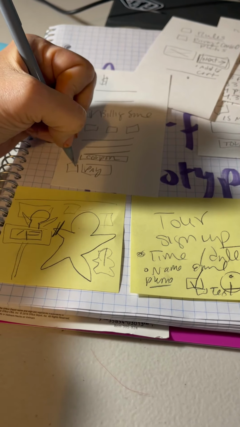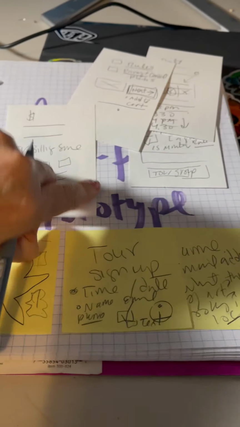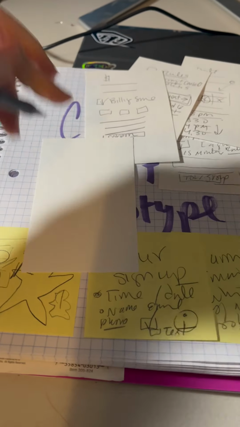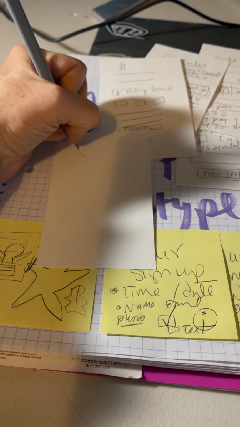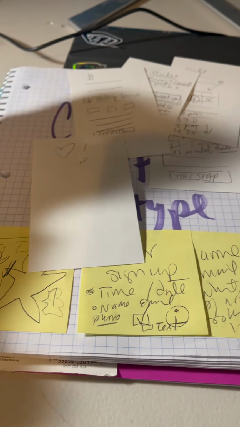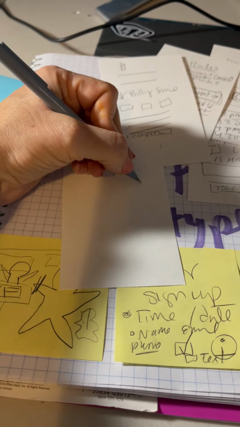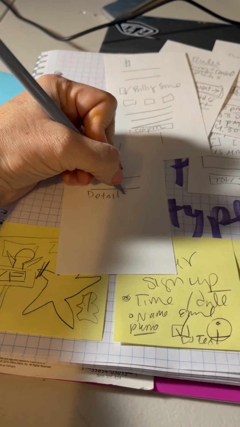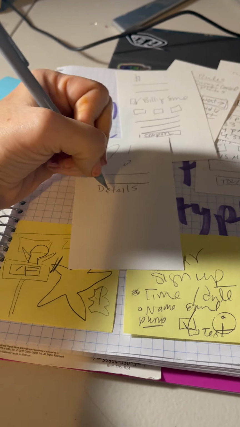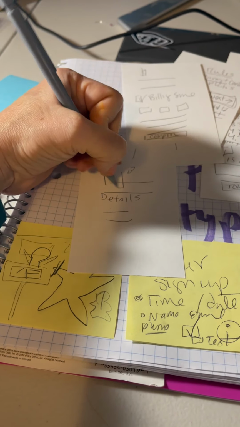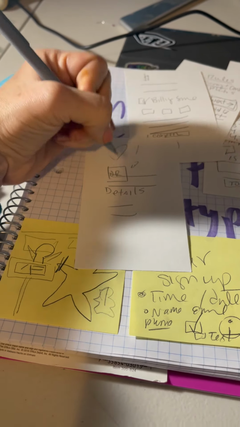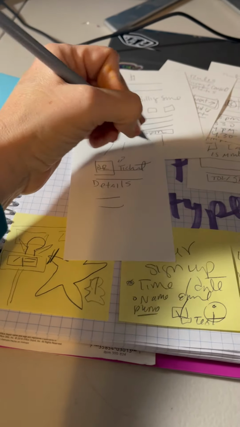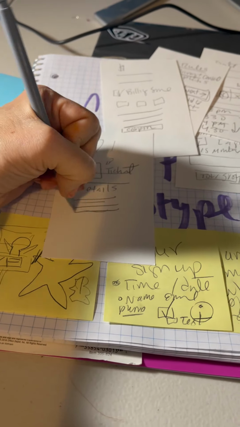And okay. And then we'll want to give them some type of congrats screen. Congrats screen, and then it will have their details. And maybe we'll even have a QR code for their ticket, and then some more details.